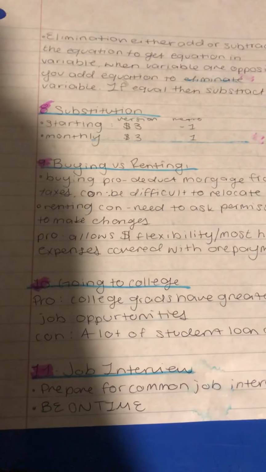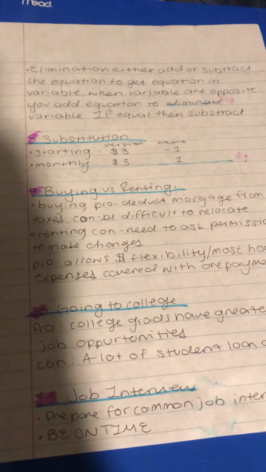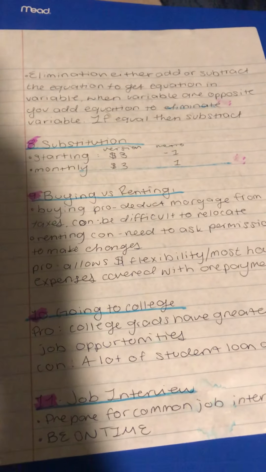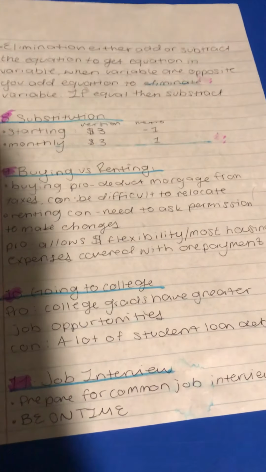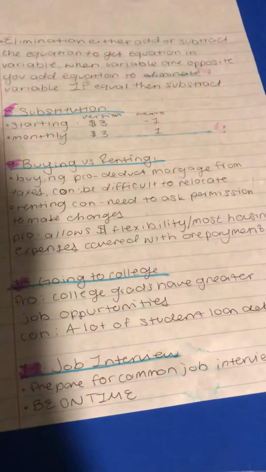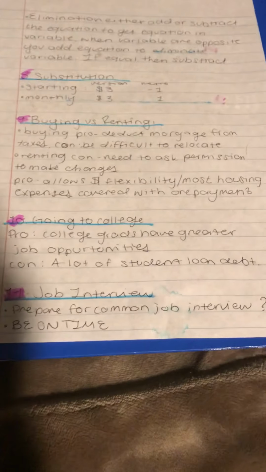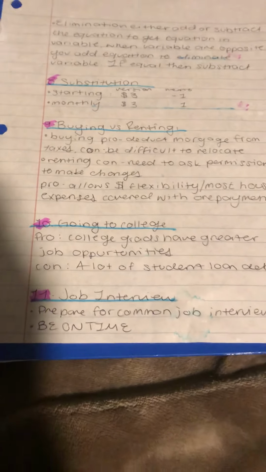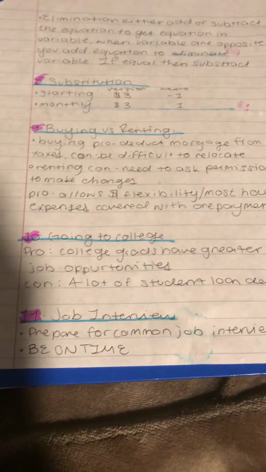So then we have buying versus renting. For buying, a pro would be deducting the mortgage from taxes. A con would be that it's difficult to relocate. For renting, a con would be that you need to ask permission to make changes, and a pro is that it allows you to be flexible with your money, and most of the housing expenses are covered with one payment. So now we have going to college. A pro would be that college grads have greater job opportunities, and a con would be that a lot of students end up in student loan debt.